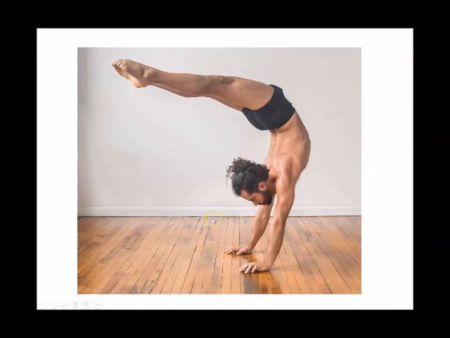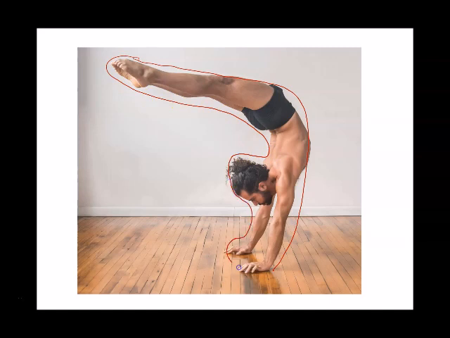Now to illustrate that point again, let's take a look at this guy. If we want to look at the center of gravity of this guy, where would it be? Actually, it is somewhere over here. This is where the mass of the body is distributed in such a way that at this point you have the center of gravity.